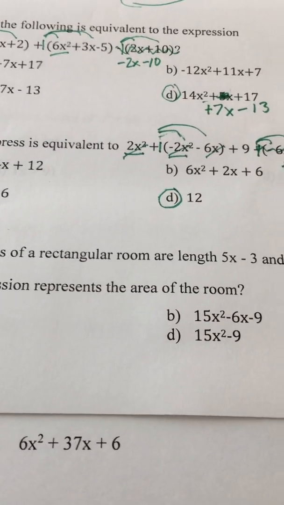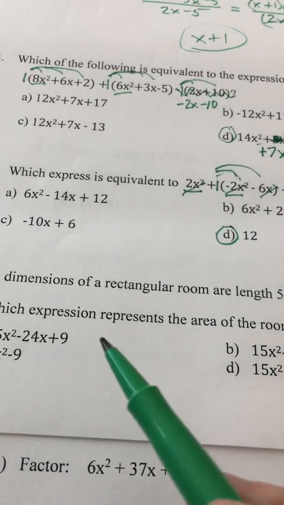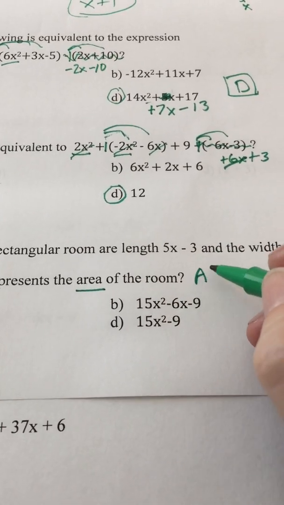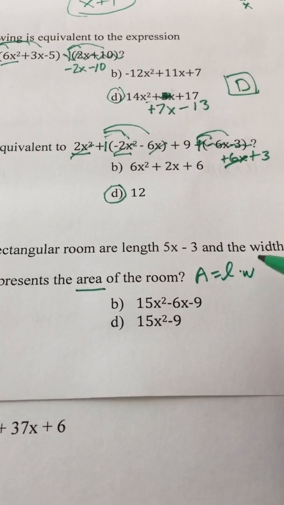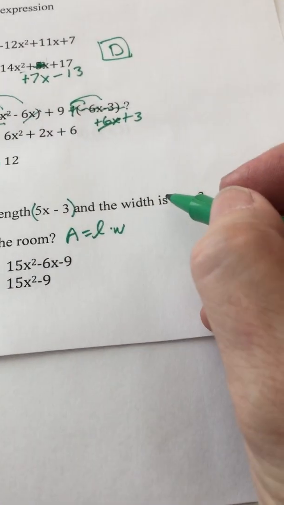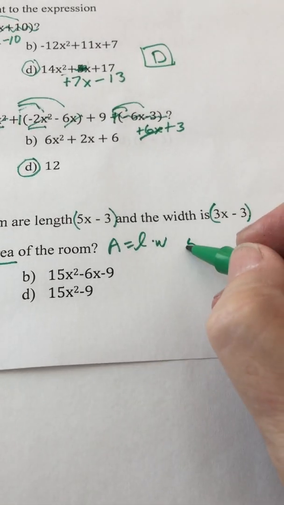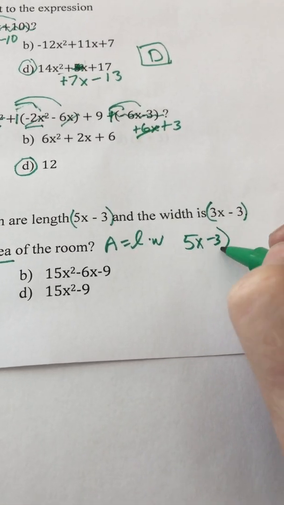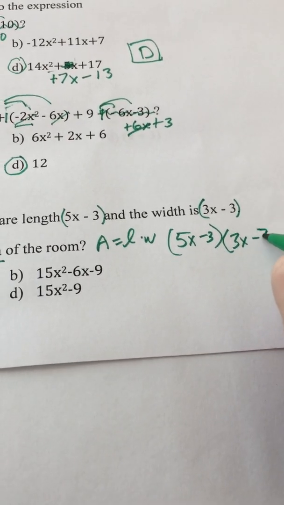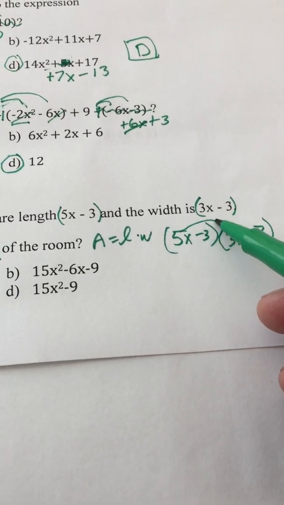The dimensions of a rectangular room are a length of 5x minus 3 and a width of 3x minus 3. Which expression finds the area of the room? Now remember, area is length times width. So I need to multiply these two things together. Whenever you're doing math, you put parentheses around the polynomials. So this is going to be 5x minus 3 times 3x minus 3. So this is a binomial times a binomial, so I'm doing a double distribution.